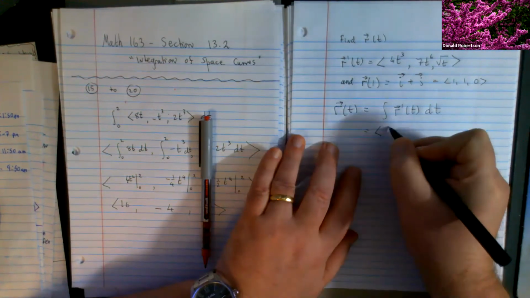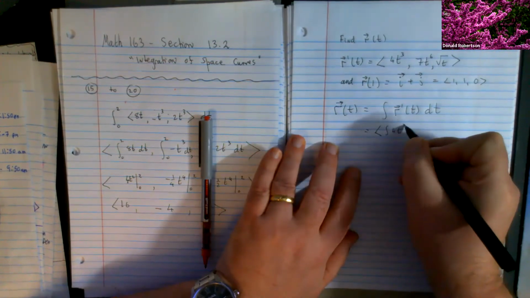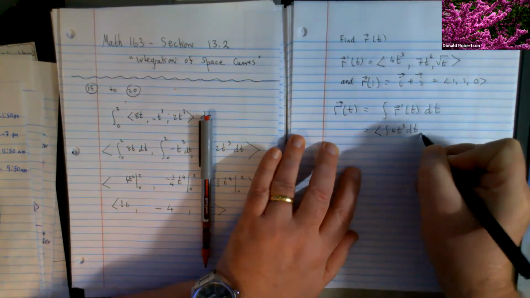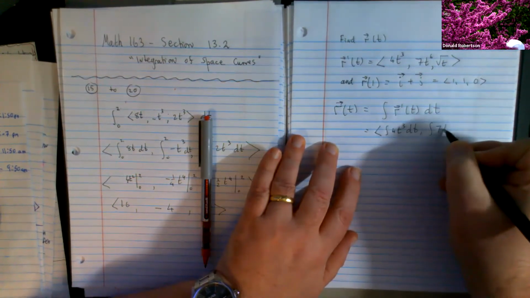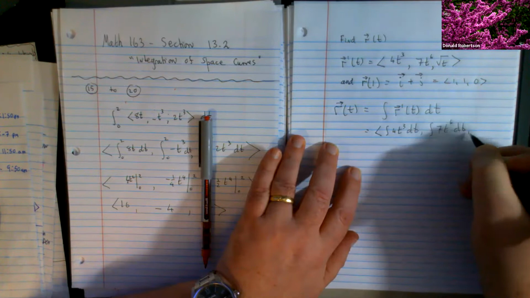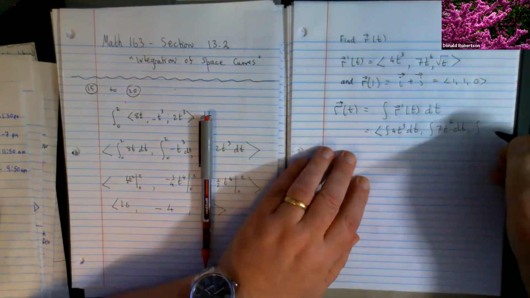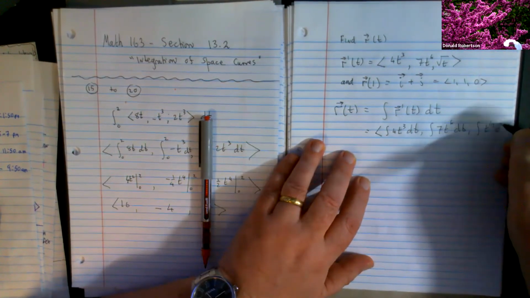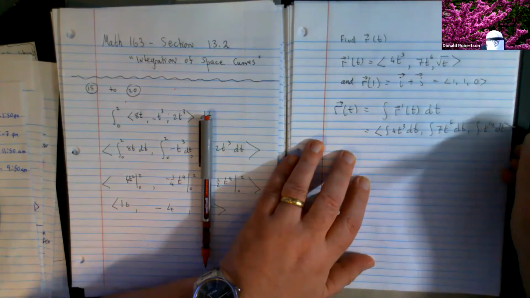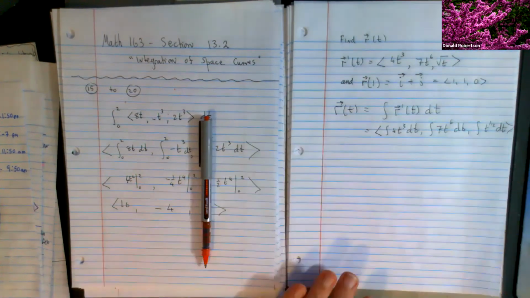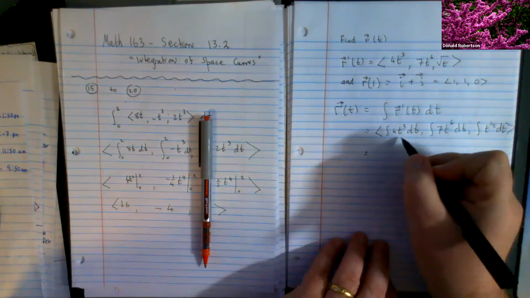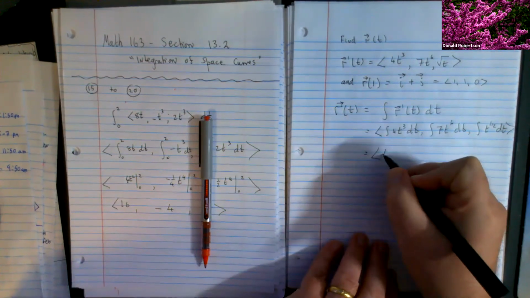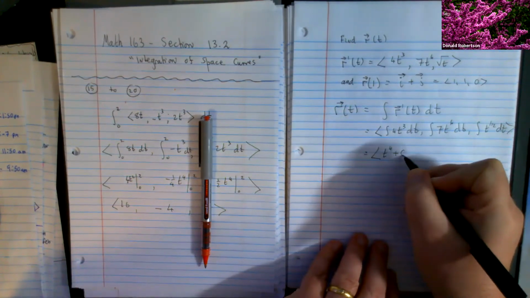So in this question, it's going to be the integral of 4t cubed, the integral of 7t to the 6, and the integral of t to the half, because I don't like square roots when you want to integrate something. Now you integrate this guy, you get t to the 4 plus an arbitrary constant.